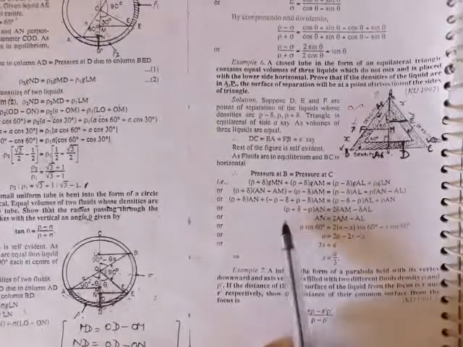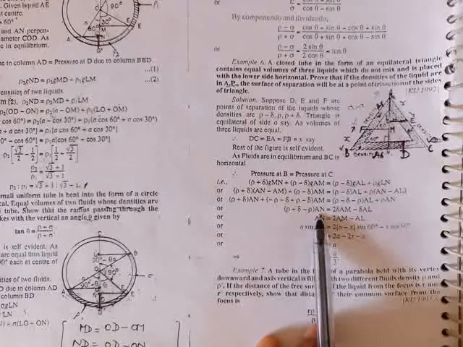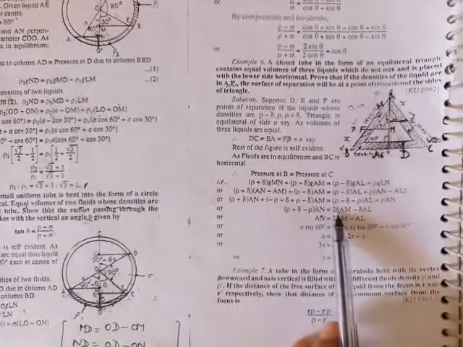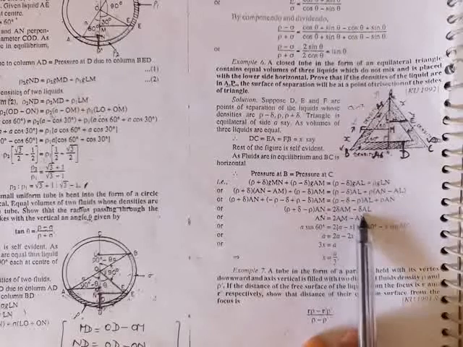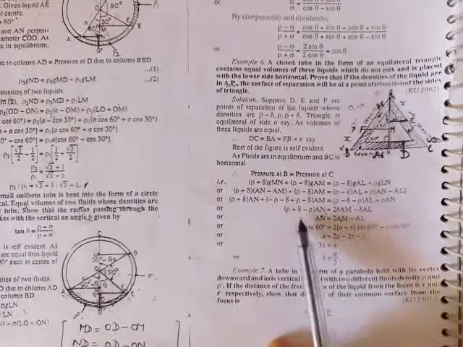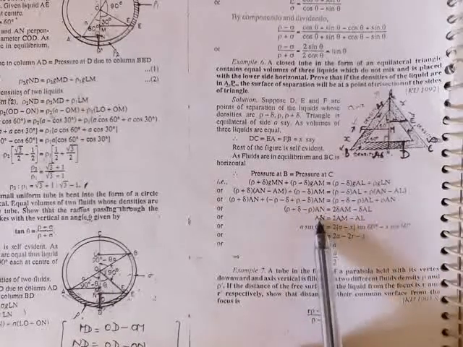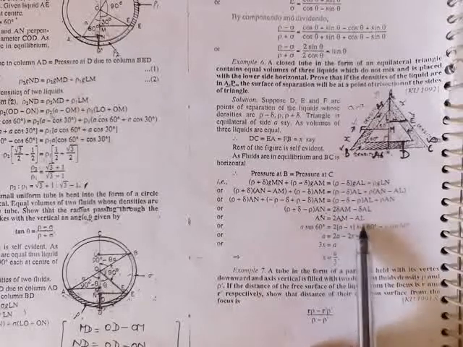That will become rho plus delta minus rho into AN. On the right side we have 2 delta into AM minus delta into AL. So cancelling out the term delta throughout, we get AN is equal to 2 times AM minus AL.